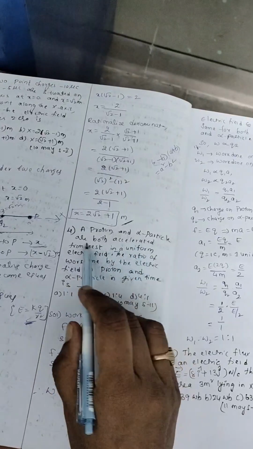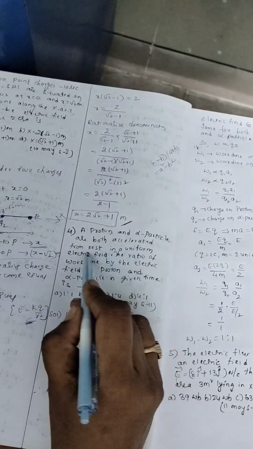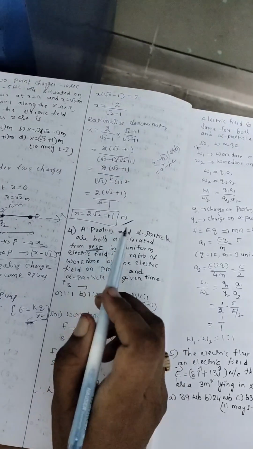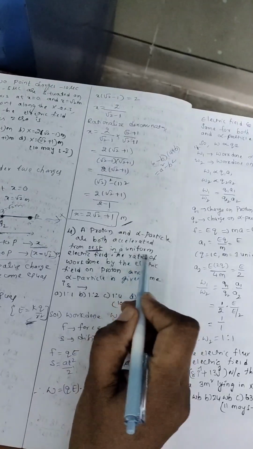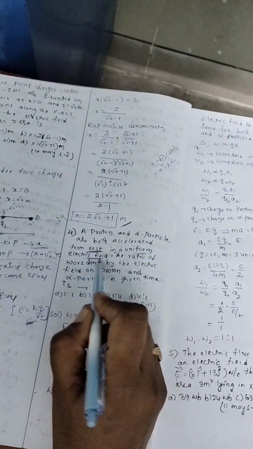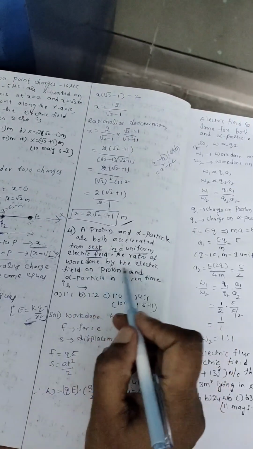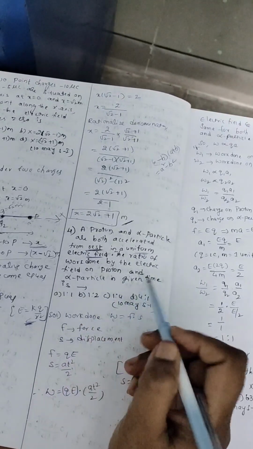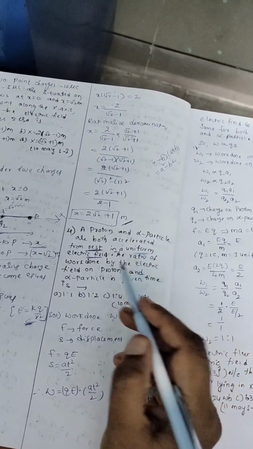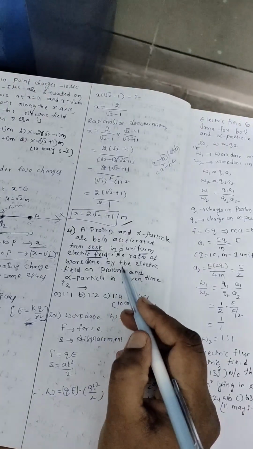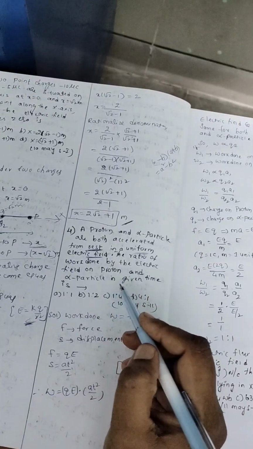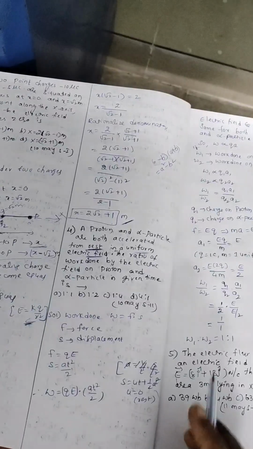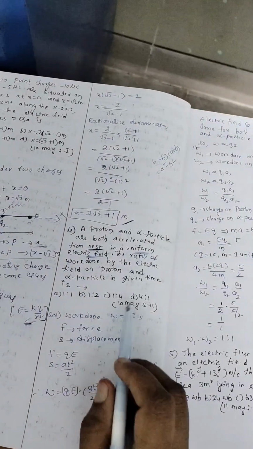A proton and an alpha particle are both accelerated from rest. Remember this, from rest. Again, remember this, uniform electric field. The ratio of work done by the electric field on the proton and the alpha particle in a given time, he is asking. Ratio of work done on the proton divided by work done on the alpha particle. So now these are the particular options.